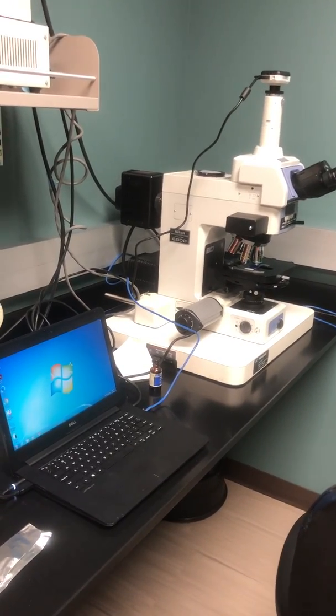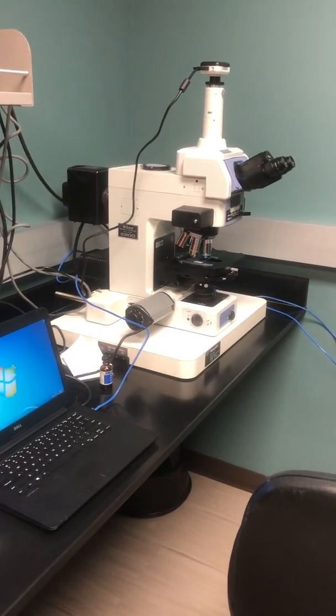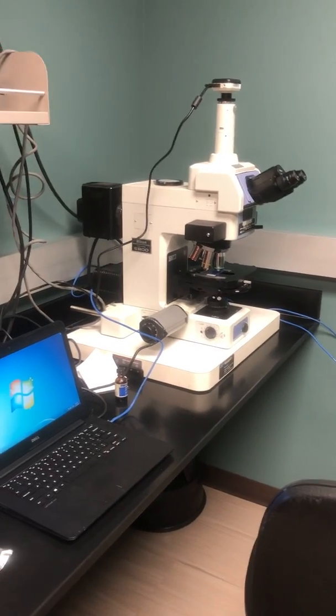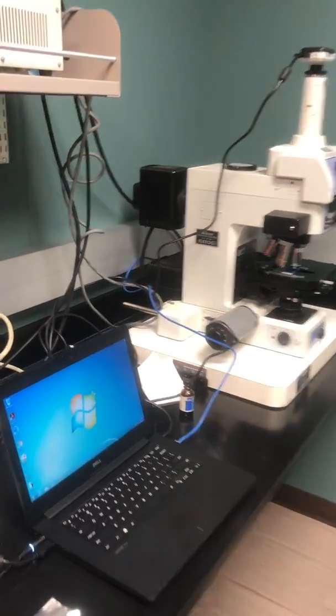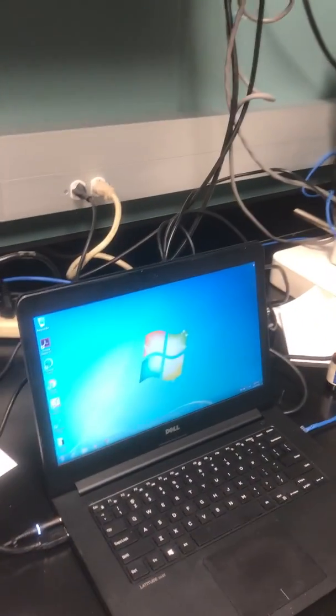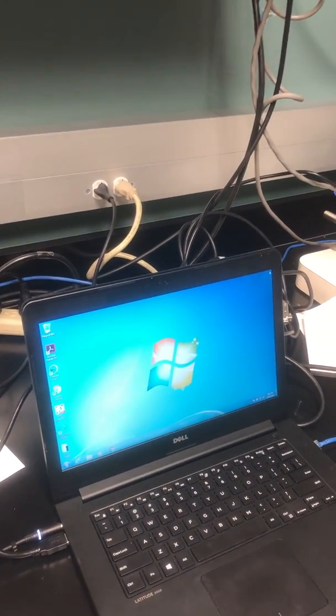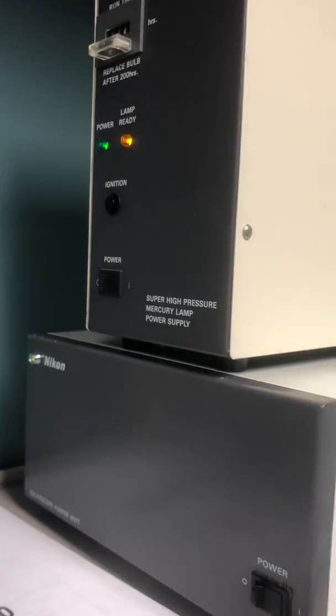I'm going to attempt to teach you how to use the fluorescence microscope and the bright light microscope to take the images of your slides. So the first thing you're going to want to do when you come in is just log into the computer, and you can just use your regular PLNU login. You're also going to want to turn on the two lamps.